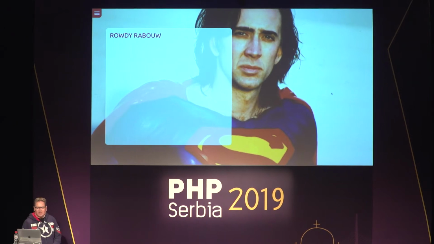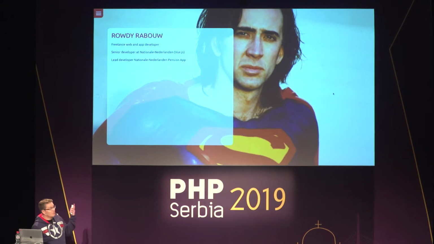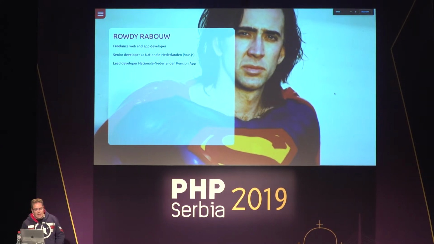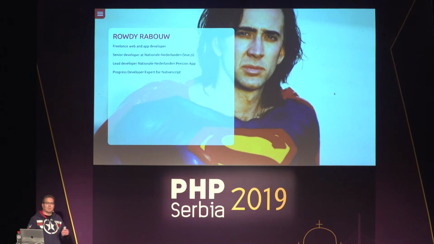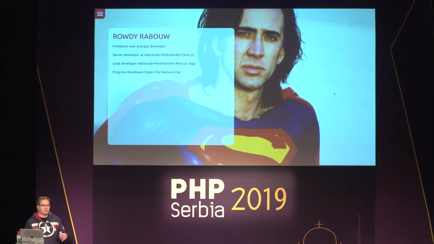So, as said, my name is Rowdy. Freelance web and app developer, senior developer with Vue.js momentarily. I'm also the lead developer of our pension app. We build it with NativeScript. I'm still the lead developer, but I'm also the sole developer, so that's easy. You can find me on Twitter at my name, Rowdy Rabouw.